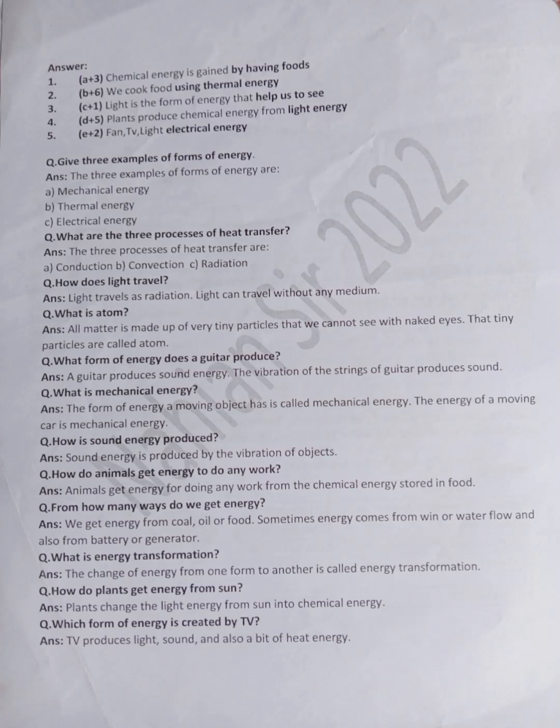Class 5 Science Chapter 5 Question Answer.